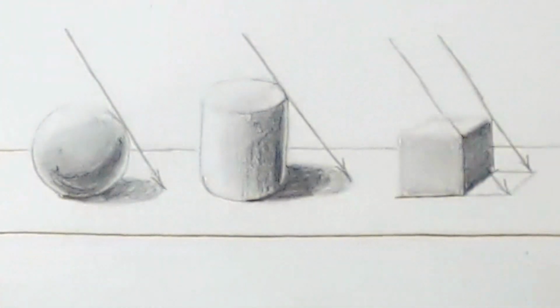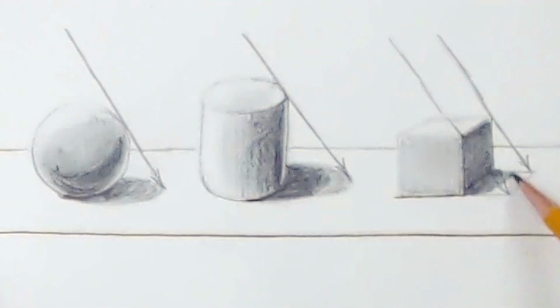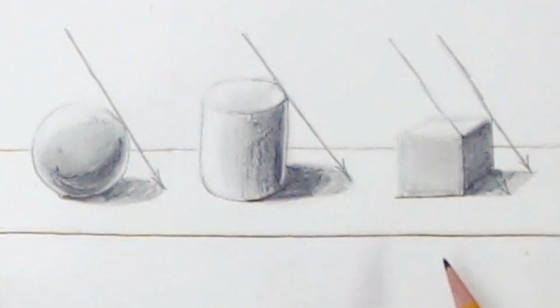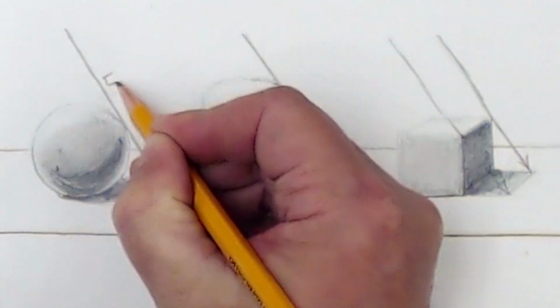All right. Soften that shading a little bit. And then here, this shadow, once again though, going to be kind of the most intense at the base and get a little softer as it moves away. So that's how I'm getting a pretty three-dimensional sort of look here.